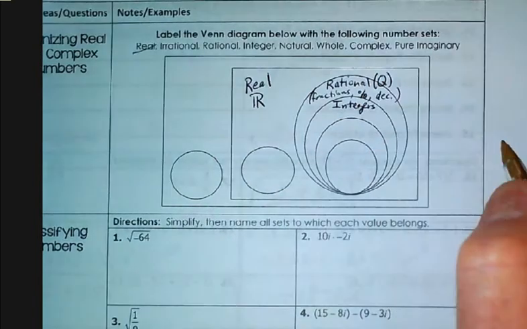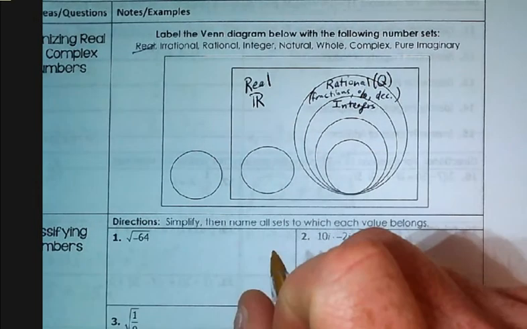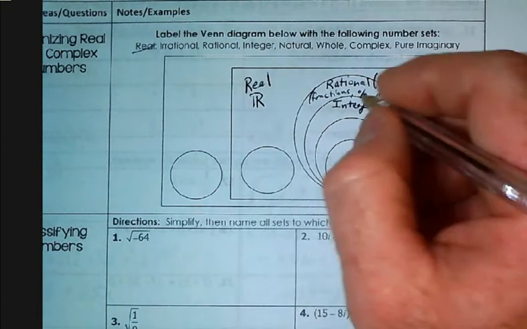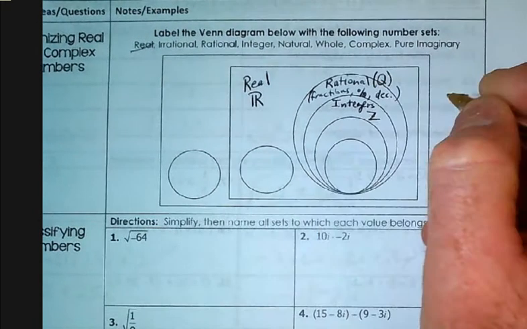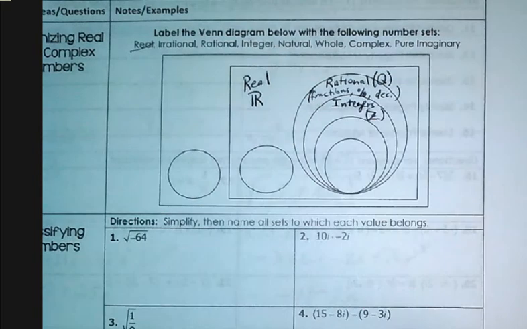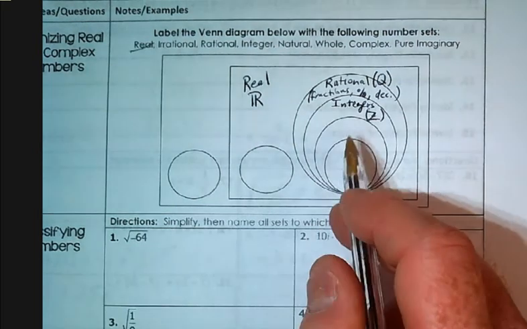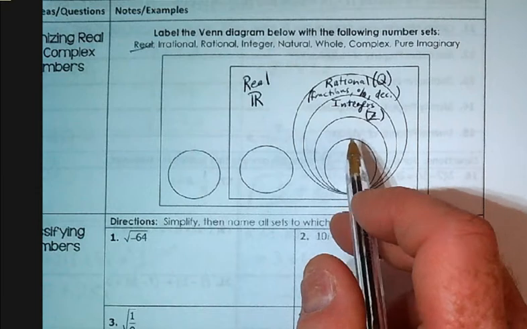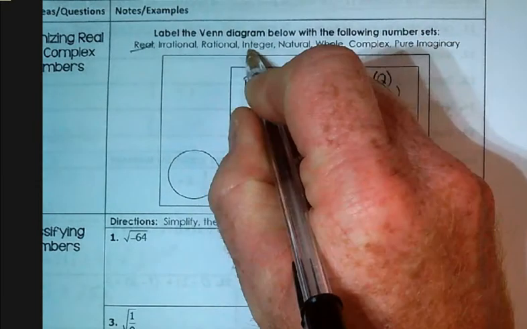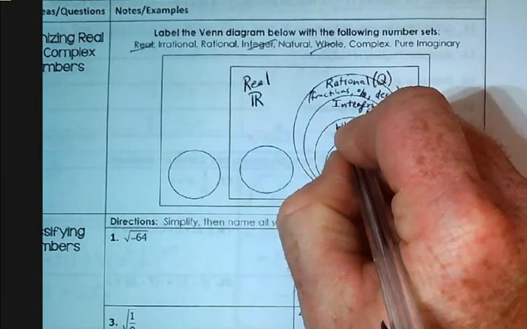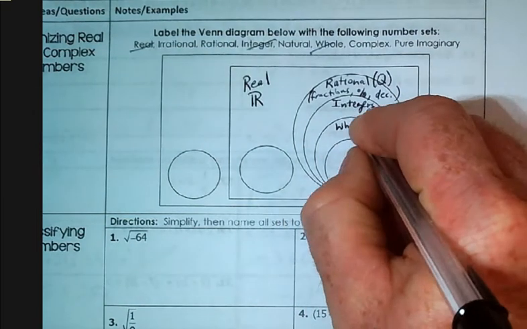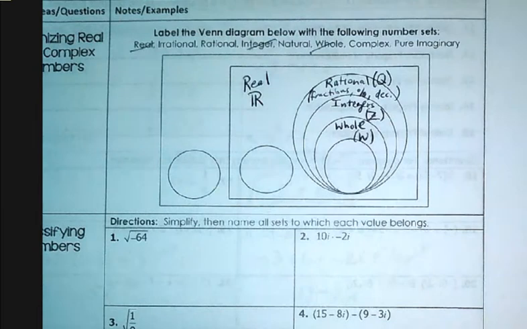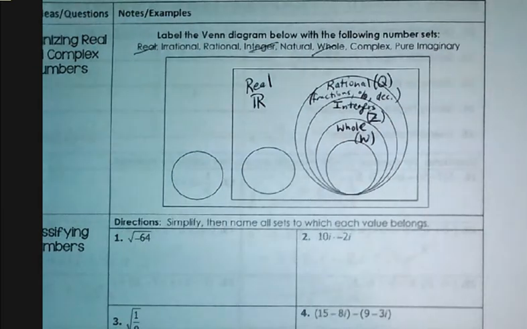Okay, and what was the symbol for integers? Does anybody remember? Z? Yes, good, Paige. Z. Okay, and underneath the integers, or within the integers, we have the whole. What was the symbol we used for whole? W? Yep. And then within the whole numbers, what do we have? Natural? Yep.